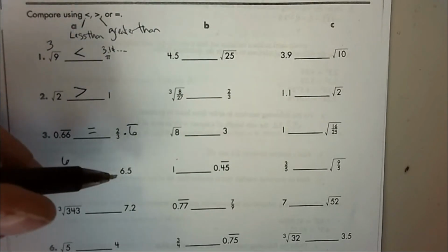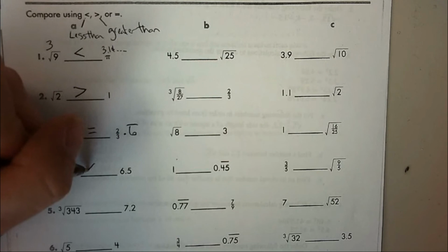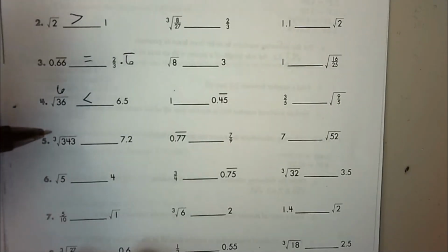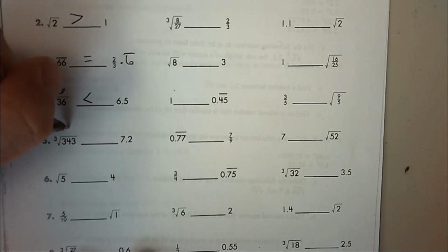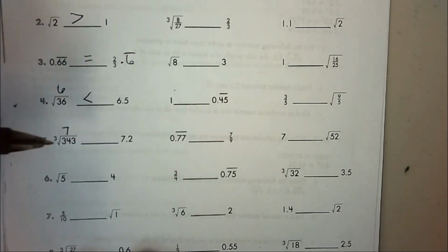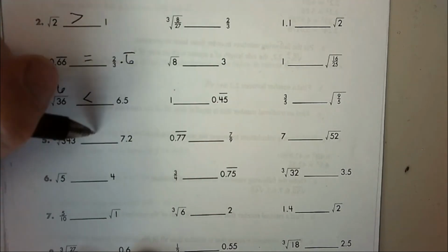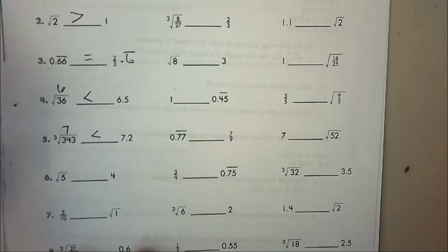Number 4, the square root of 36, we solve that, we know it's 6. And I see 6 versus 6.5. So 6 is less than 6.5. Number 5, the cube root of 343, that's a perfect cube. So hopefully you have that memorized still, and you know that's 7. So 7 is going to be less than 7.2.